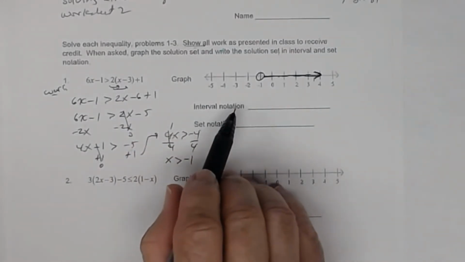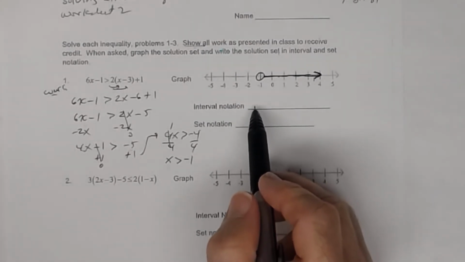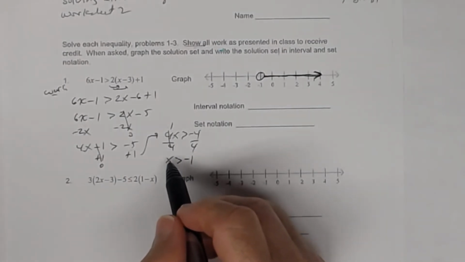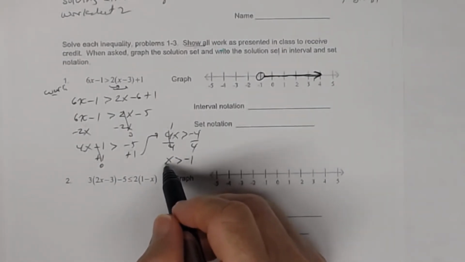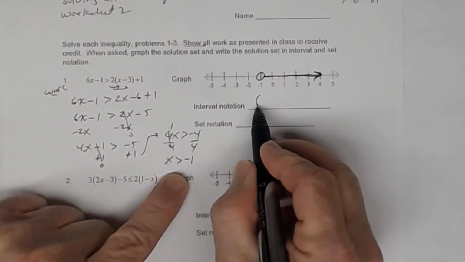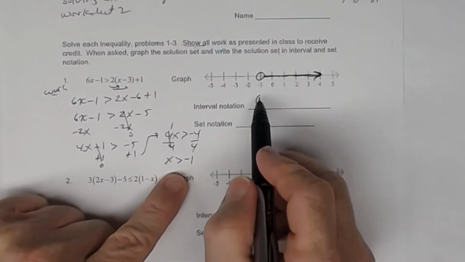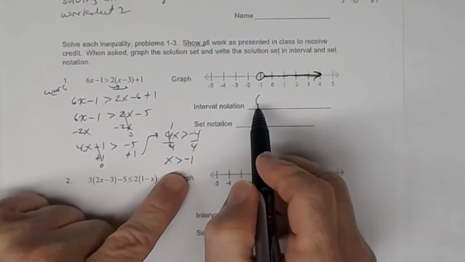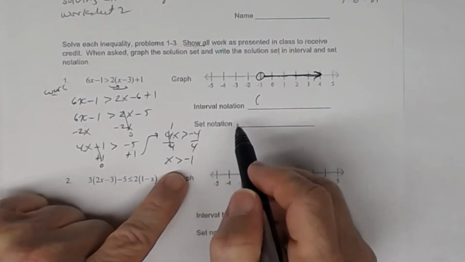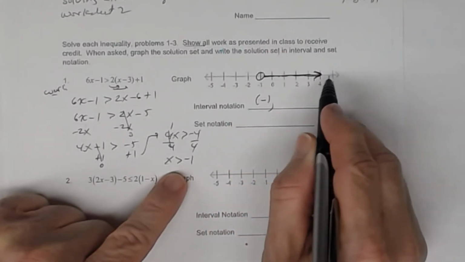All right. Now, as interval notation, it's very easy to come up with. First of all, it helps if you have x on the left-hand side. Since there's no equal sign, you're going to use a parenthesis. Open circle and parenthesis are synonymous. So open circle, parenthesis. You're going to go from parenthesis, negative 1, comma, all the way, pointing towards infinity.